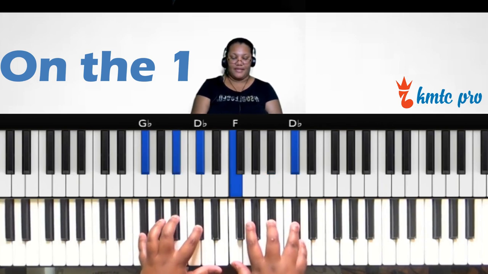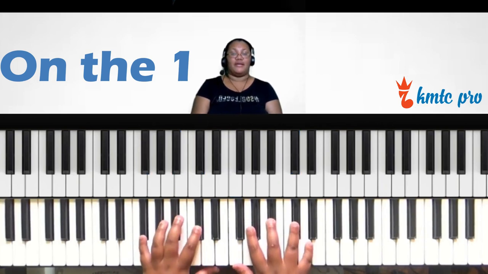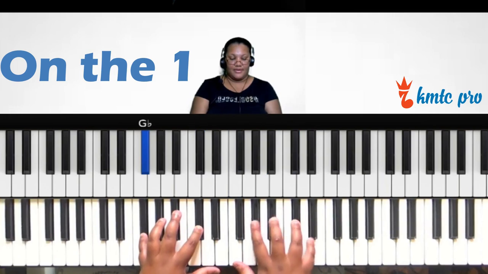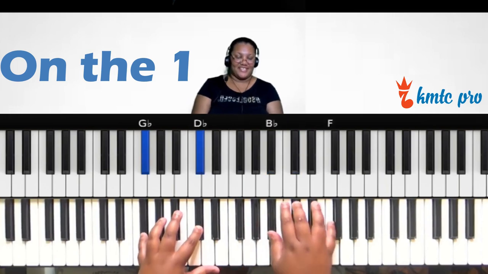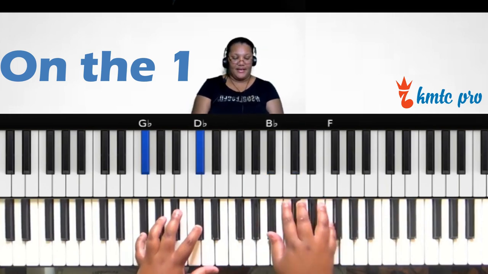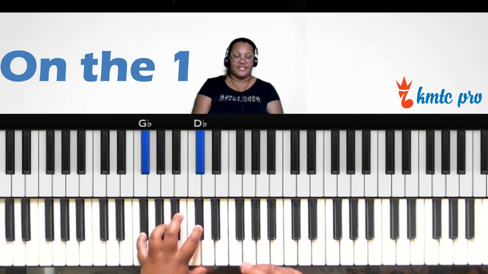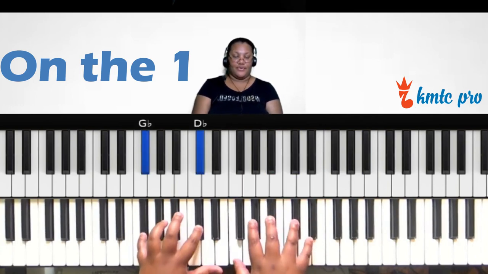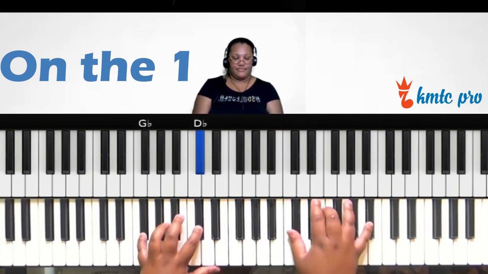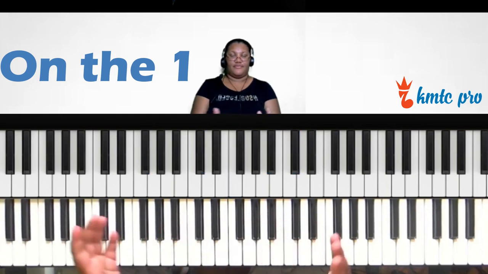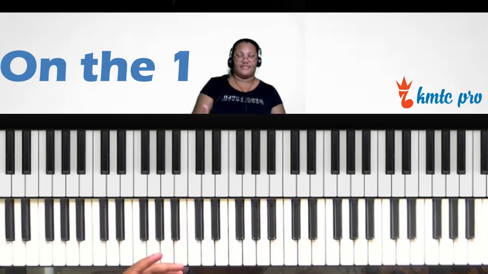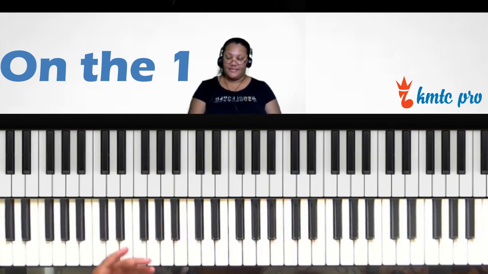Alright, since I have that B flat up here in my right hand, I don't have to play it in my left hand. So that's that major 7th voicing. And what you see me doing here is inverting that B flat minor chord to get me different voicings for that major 7th sound. Alright, so that's your major 7th.